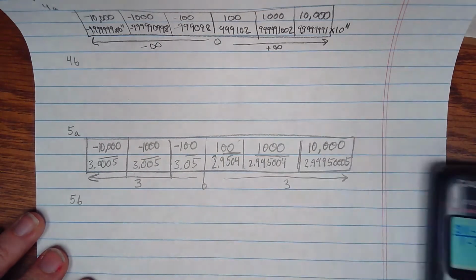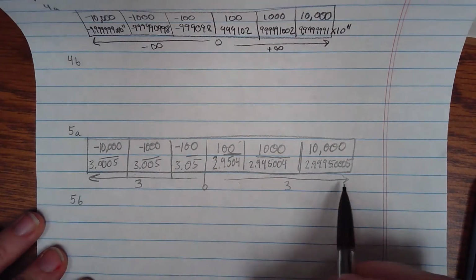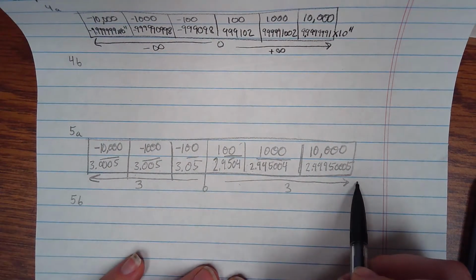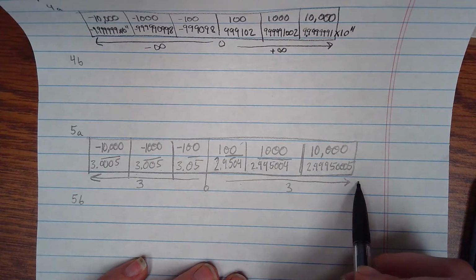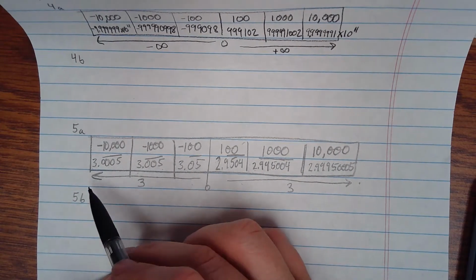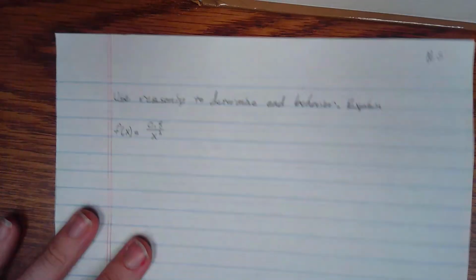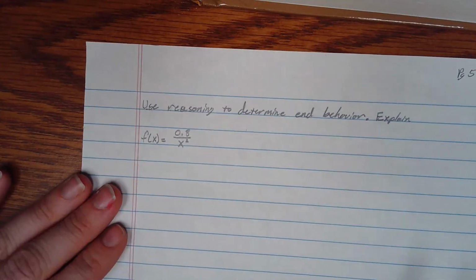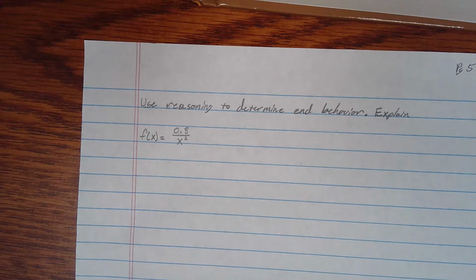So the right-hand end behavior is 3. The limit as x goes to infinity is 3. And the limit as x goes toward negative infinity is also 3. All right, I promise I won't be too much longer. I know I'm using up a lot of your time. But sometimes we don't have a graph, okay? We have to read through this.